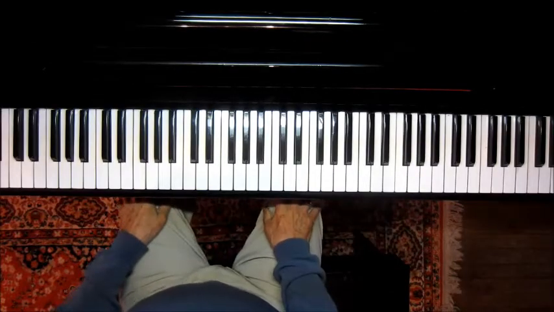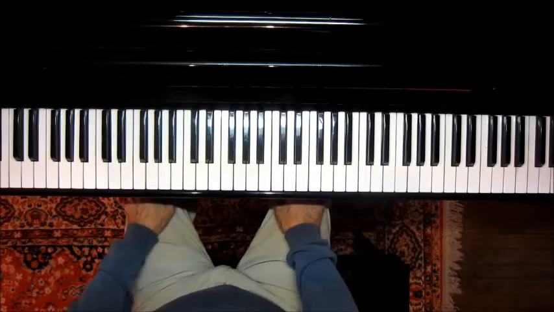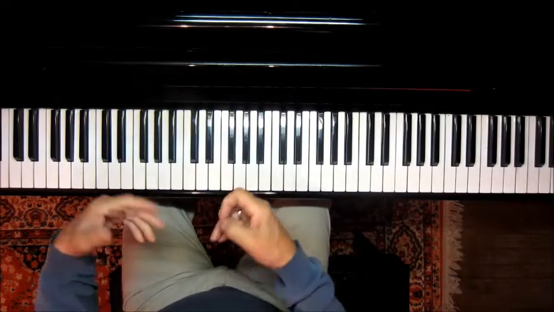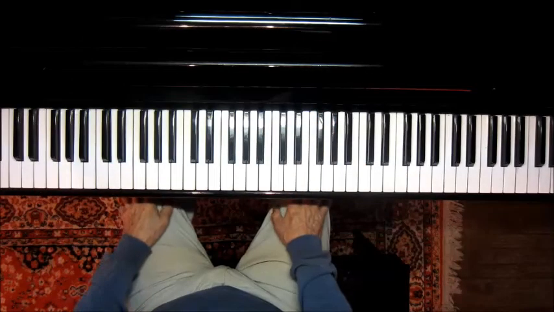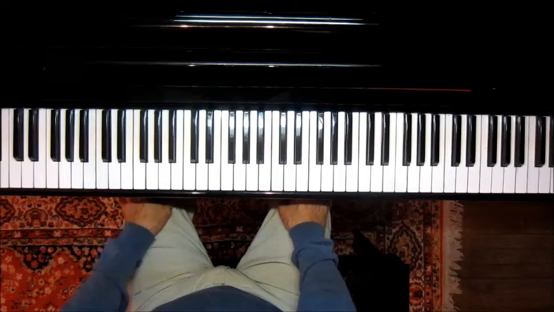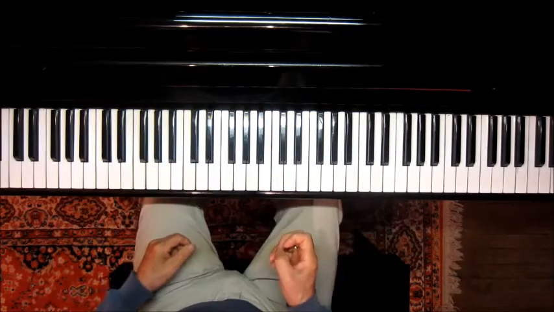First of all, let's identify what the problem is. In bars 3 and 4, we will encounter G major 9 with nothing happening melodically. Then in bars 7 and 8, we're faced with the same problem with F major 9. Well, let's experience the problem.